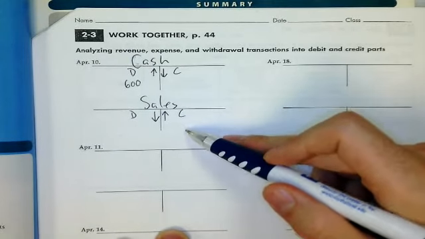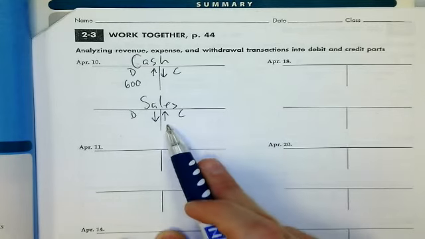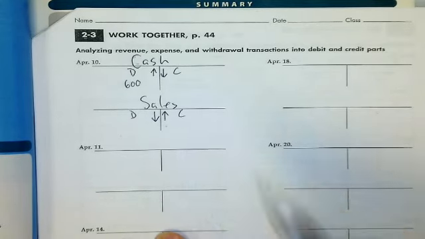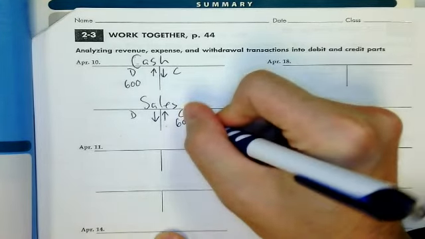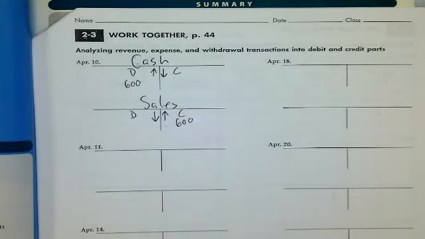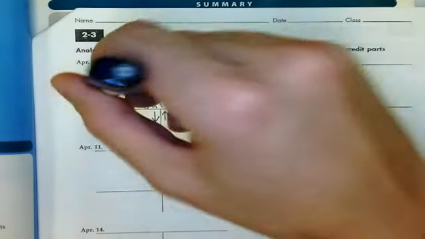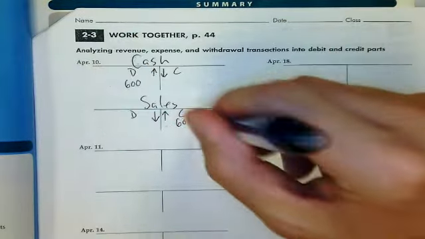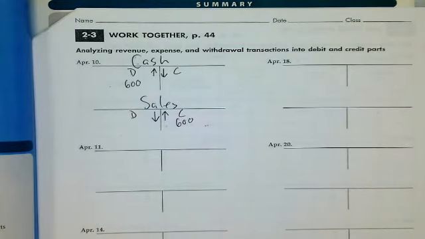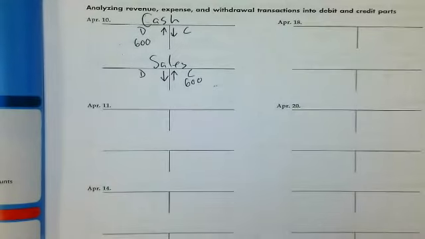Sales, we learned, is part of owner equity. Owner equity increases on the credit side, therefore 600. So if you were looking at the accounting equation, assets equals liabilities plus owner equity, you got asset of 600, owner equity of 600. A equals L plus OE, or assets equals liabilities plus owner equity, is still true.